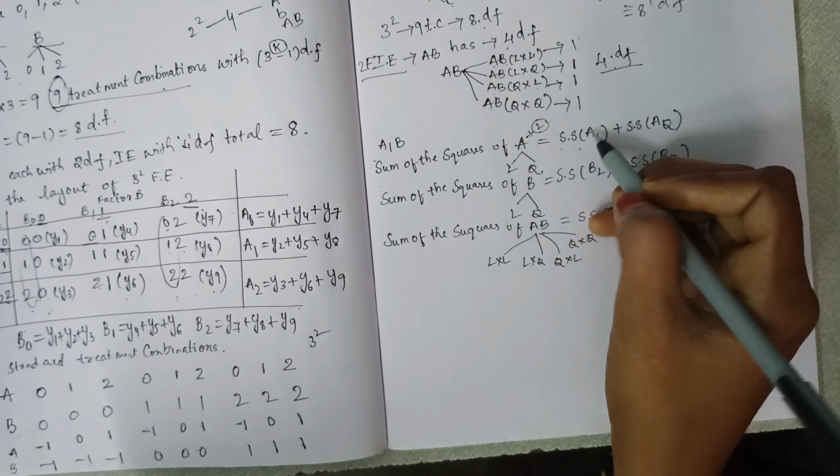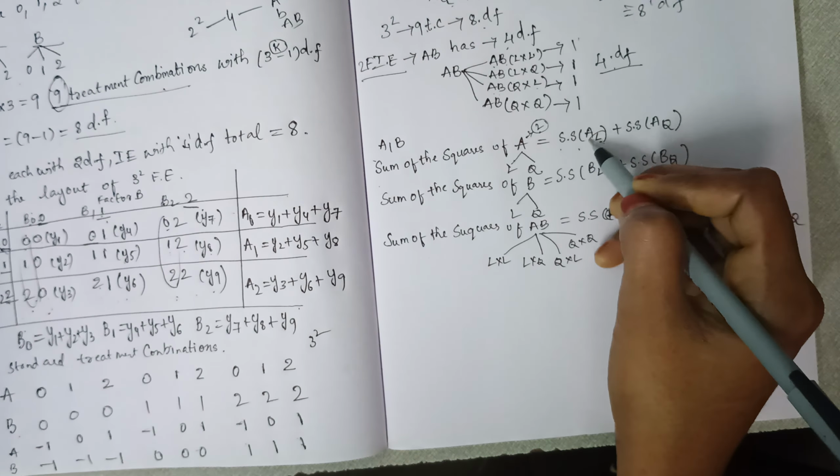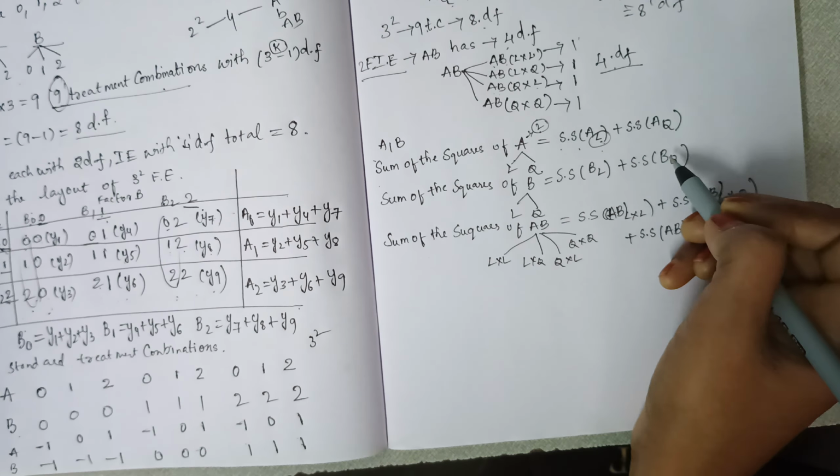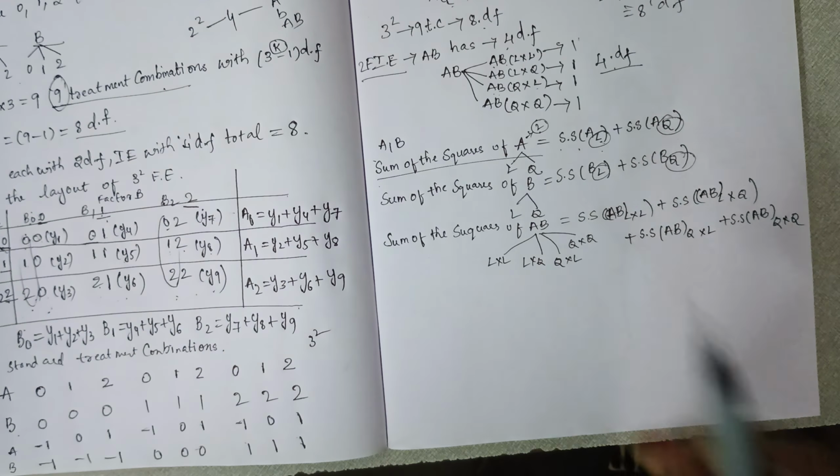So we need to know the linear effect of A, linear effect of B, quadratic effect of A and quadratic effect of B in order to estimate the sum of the squares.